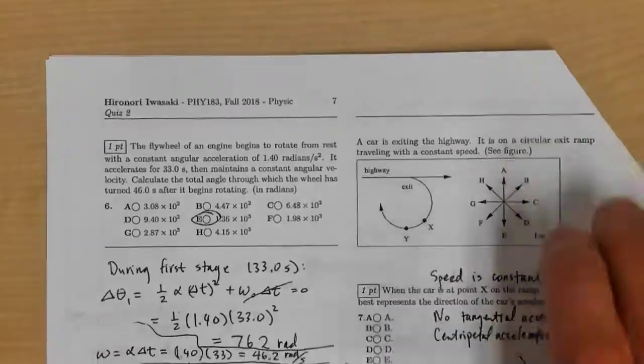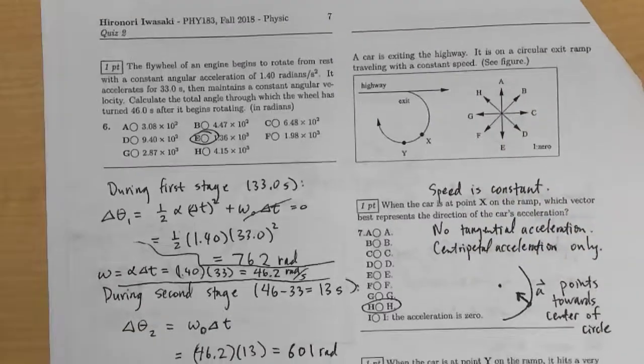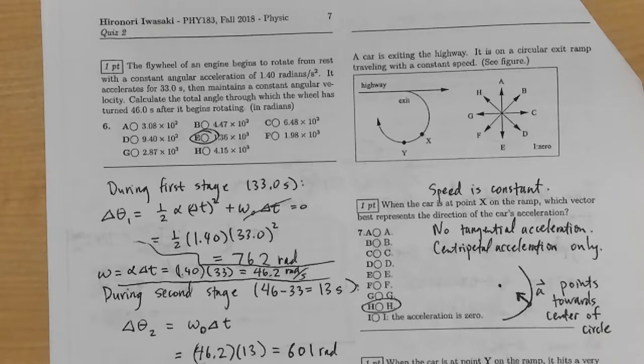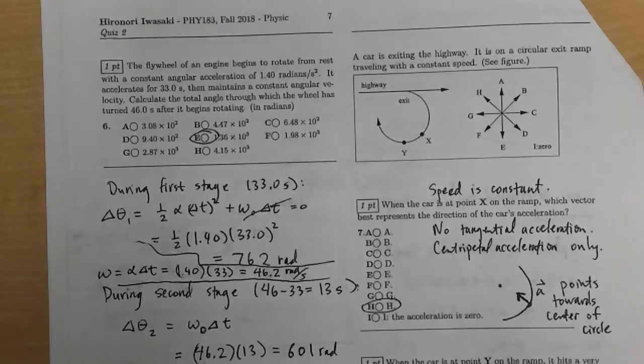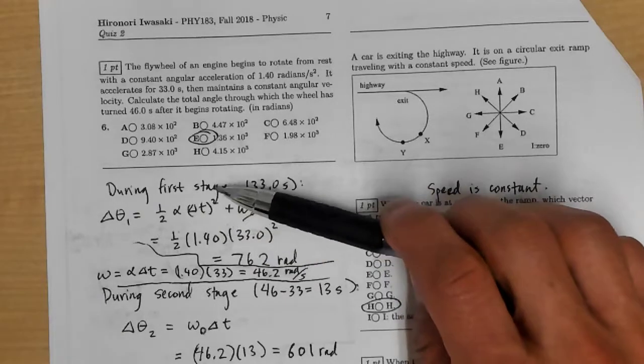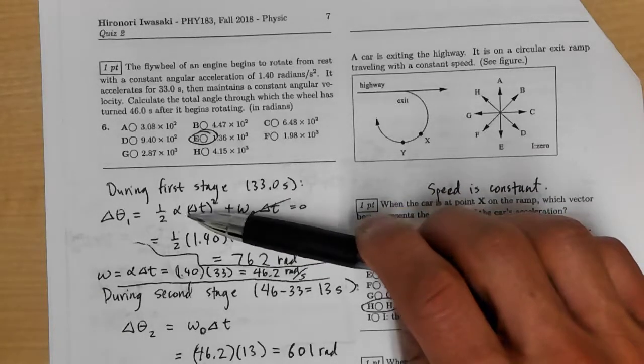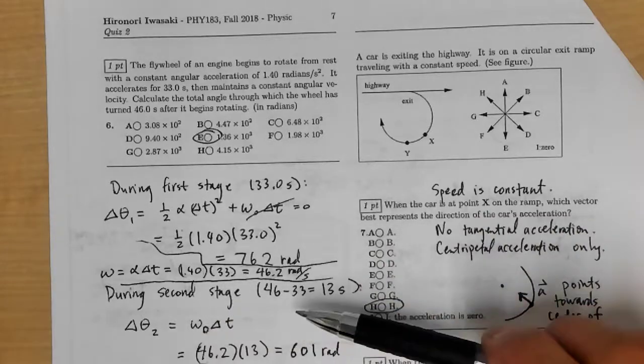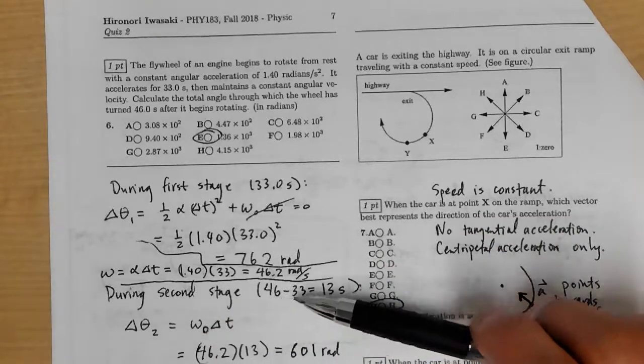Number 6, the flywheel of an engine begins to rotate from rest with a constant angular acceleration of 1.40 radians per second squared. It accelerates for 33 seconds, then maintains a constant angular velocity. Calculate the total angle through which the wheel has turned 46 seconds after it begins rotating. Okay, so there are two stages. First of all, the first stage we have uniform constant angular acceleration. Second stage we have constant angular velocity.